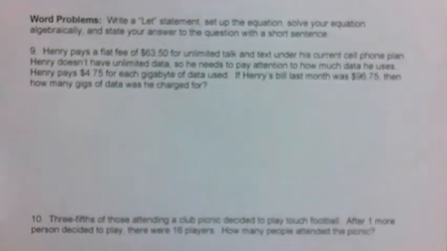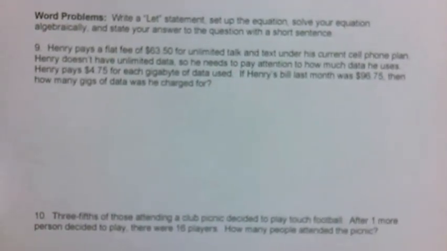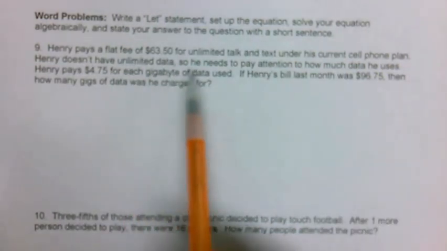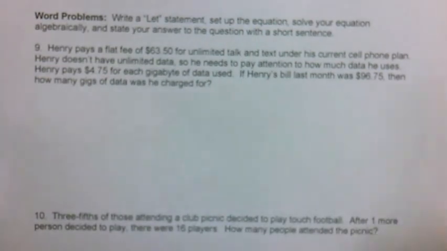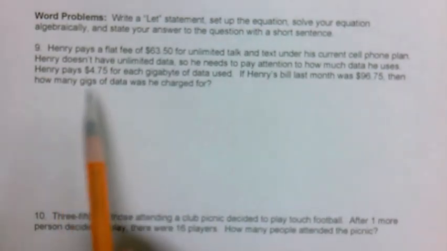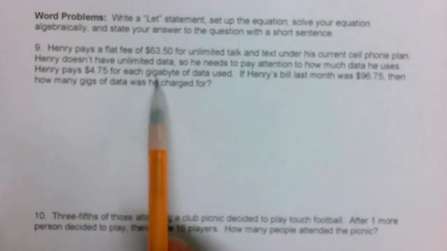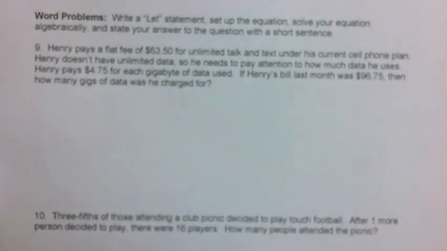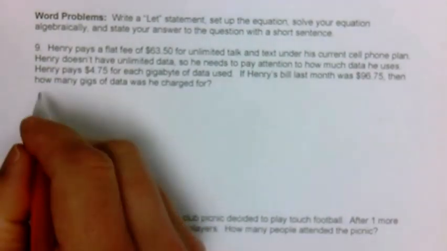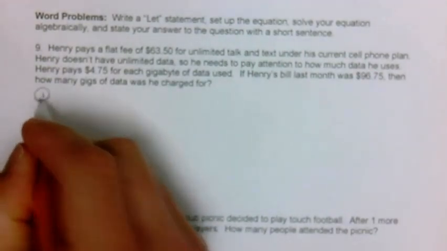So in this first problem, Henry pays a flat fee of $63.50 for unlimited talk and text under his current cell phone plan. Henry doesn't have unlimited data, so he has to pay attention to how much data he uses. Henry has to pay $4.75 for every gigabyte of data that he uses. If Henry's last bill was $96.75, then how many gigs of data was he charged for? So let's start here in example number 9 by writing our let statement first.